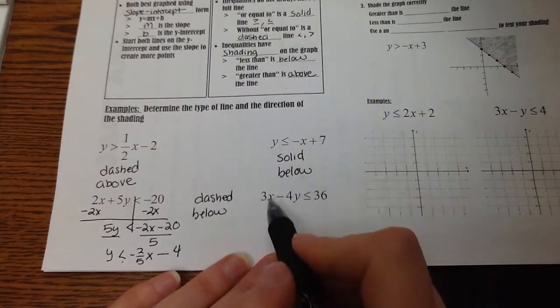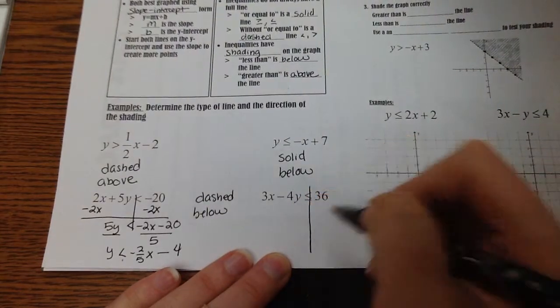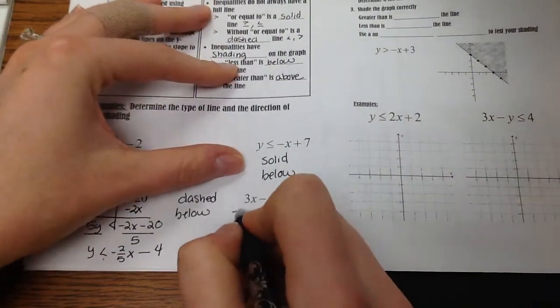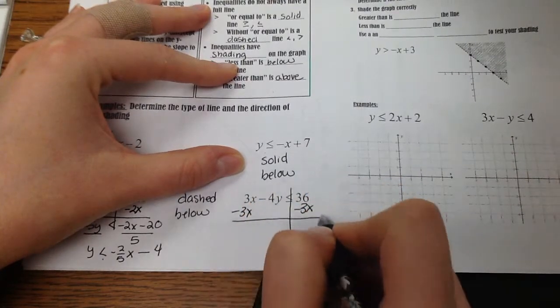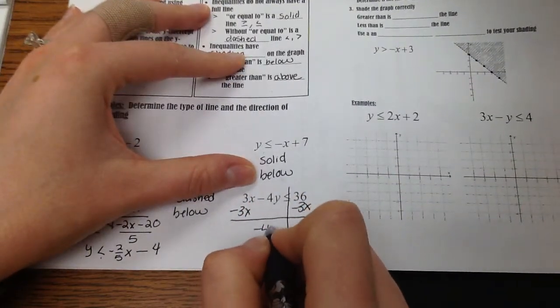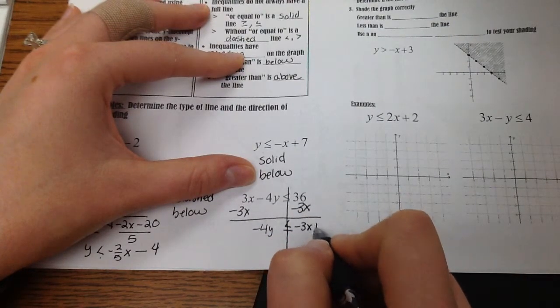Last example, I have 3x minus 4y is less than or equal to 36. In order to solve that, I'm going to subtract 3x from both sides to start with. That leaves me with negative 4y is less than or equal to negative 3x plus 36.